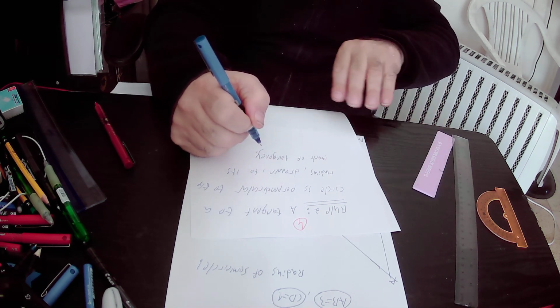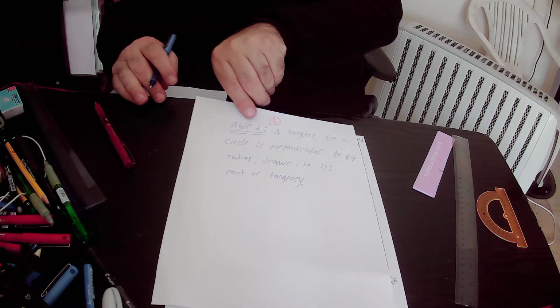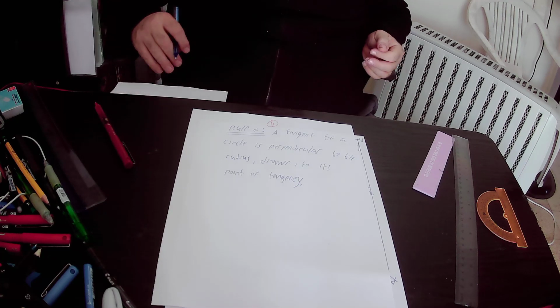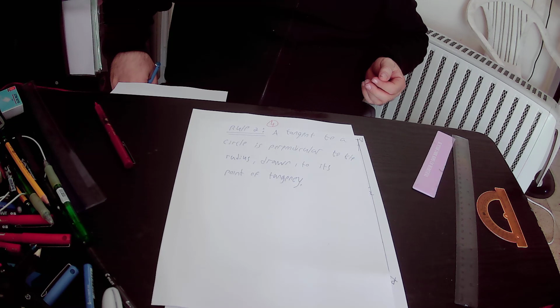I will repeat rule number 2 again. Rule number 2 states that a tangent to a circle is perpendicular to the radius drawn to its point of tangency.